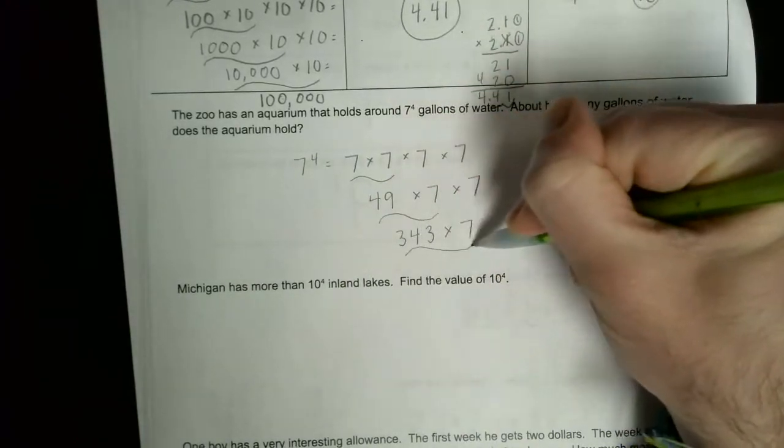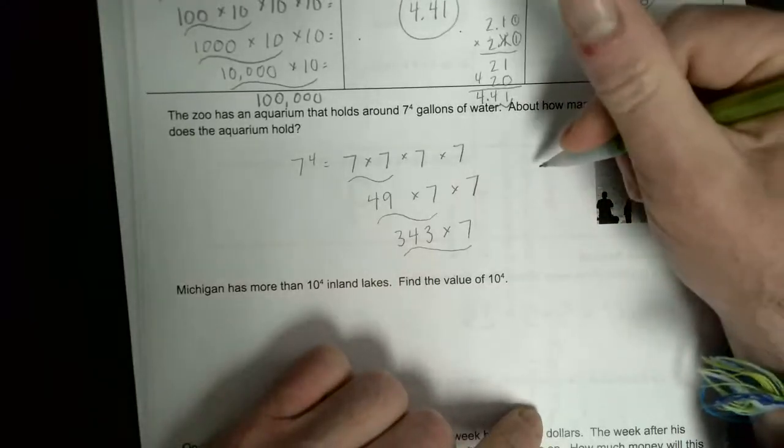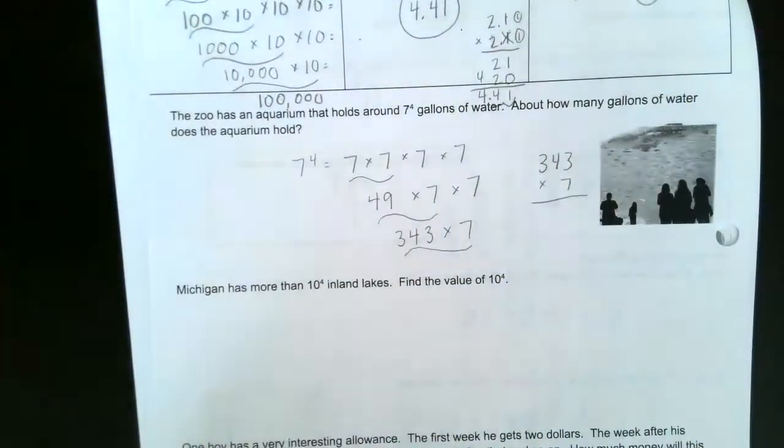So this one is our last step here. So we're evaluating the expression. We're seeing what's the value of the entire exponent. We're going to do it one step at a time. Whoop, lights went off.